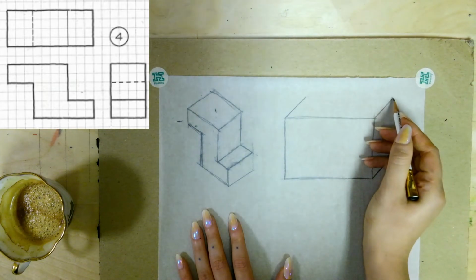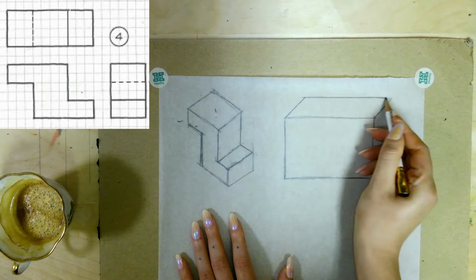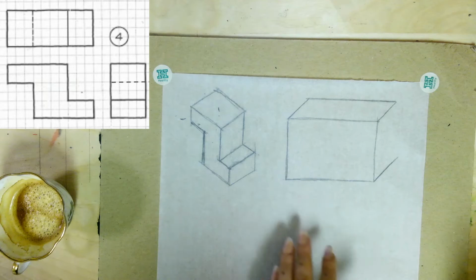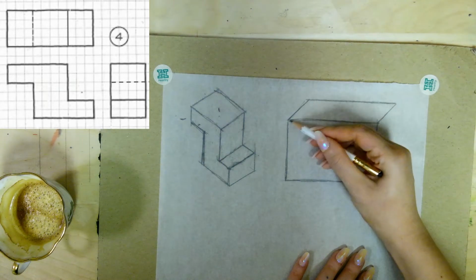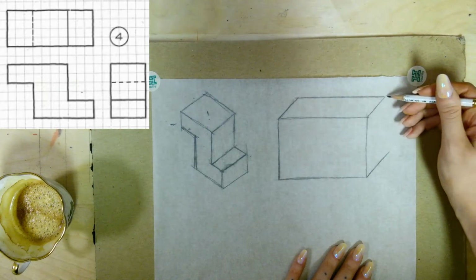Hopefully I've said that enough times for it to have sunk in. And especially hopefully I've showed it so that you understand what I mean when I say parallel and consistent, that this angle here is the same one as here.